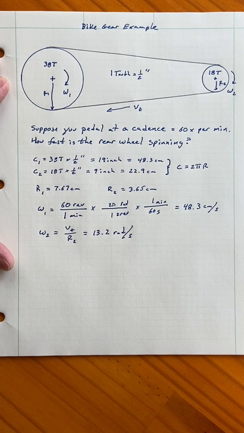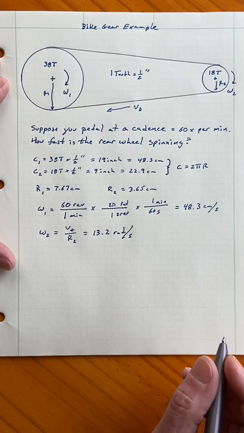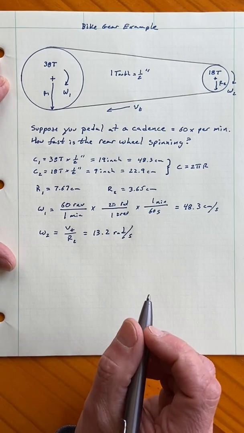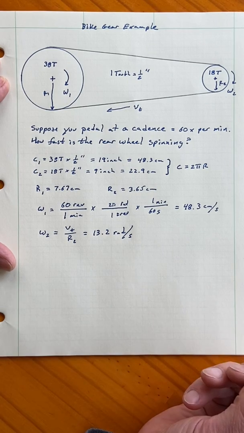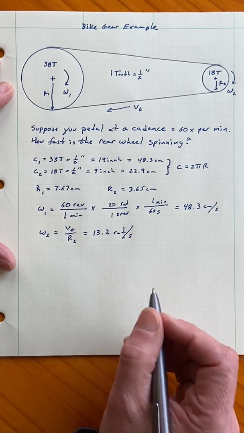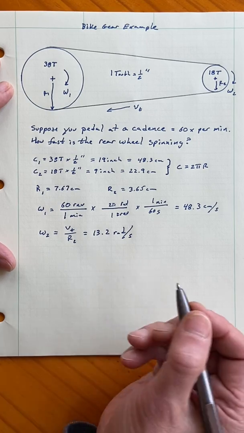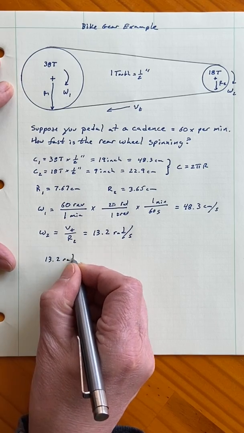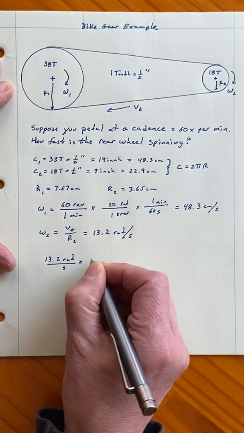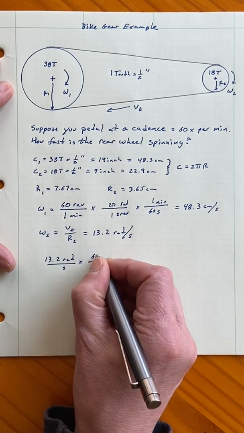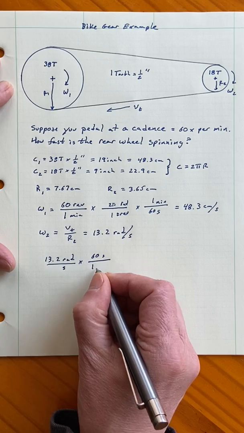So I wonder if we can put that into context a little bit. Like, how many times around is that? Suppose I want to take 13.2 radians per second and turn it back into revolutions per minute, for example. Or suppose I wanted to figure out how long does it take for the back wheel to go around once. So let's try that first. Let's take the 13.2 radians per second and turn that into revolutions per minute. So this would be the opposite of what we did before.